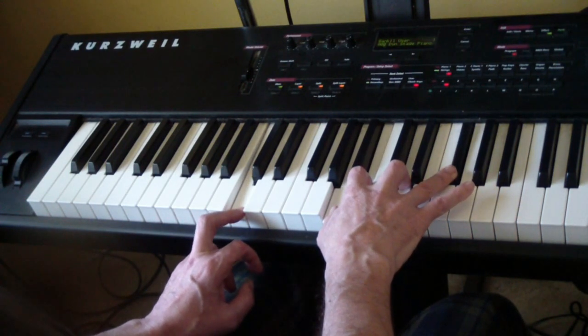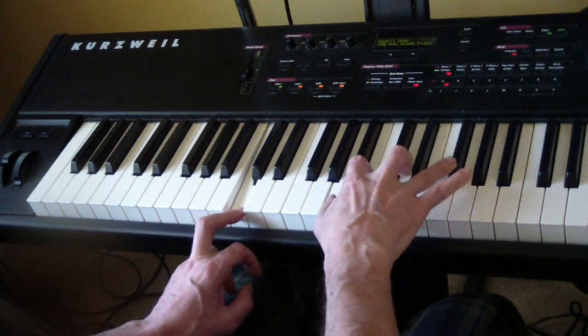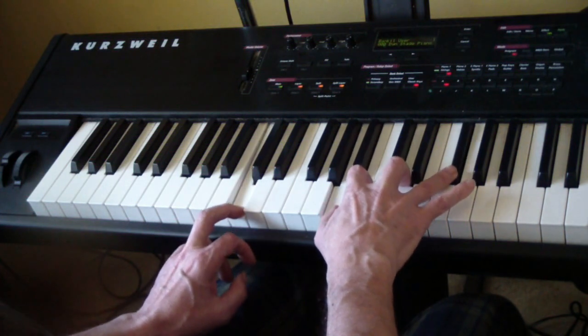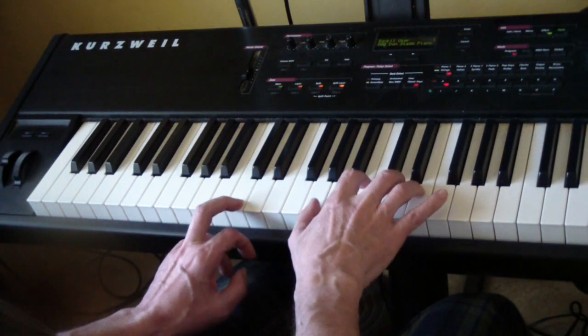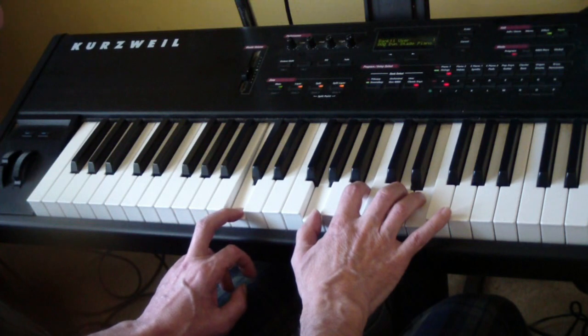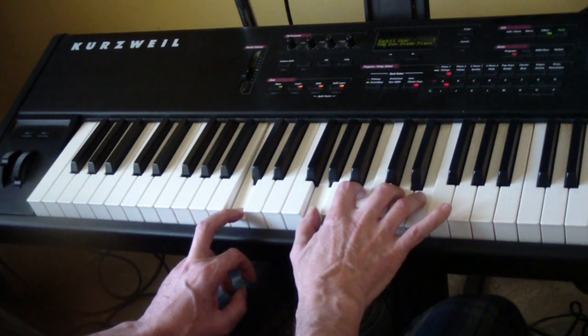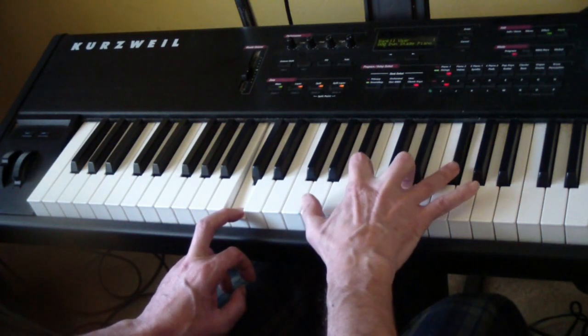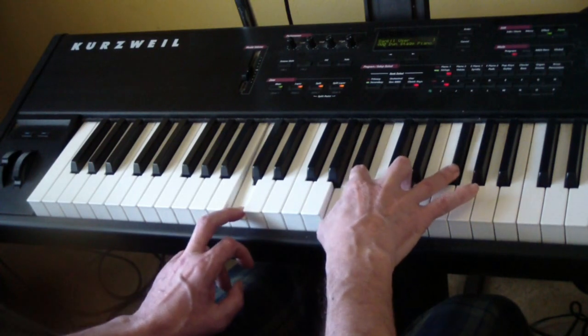But it's a difficult mode to write in because if you leave that note out, you're really not playing the Lydian mode anymore. That's an Ionian mode right there. Of course, that note is implied.